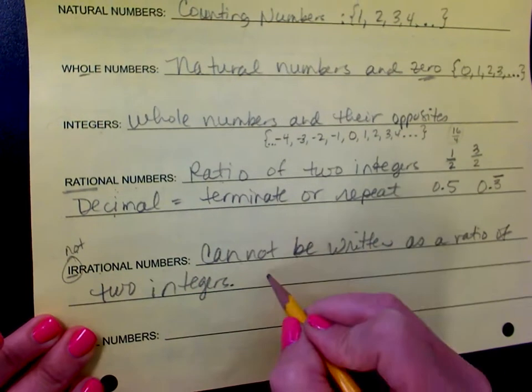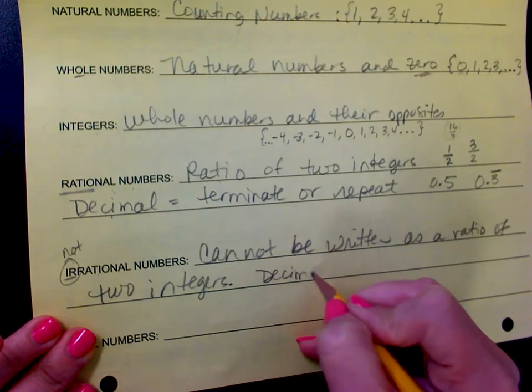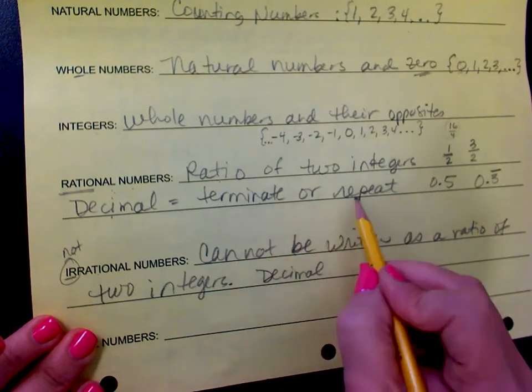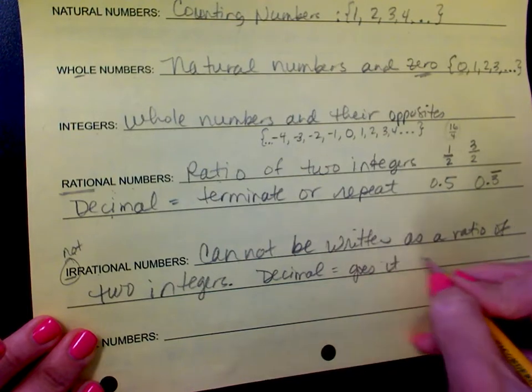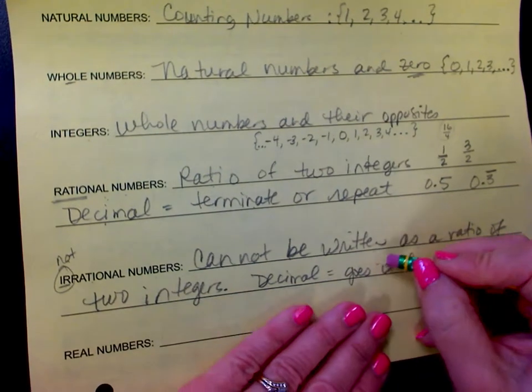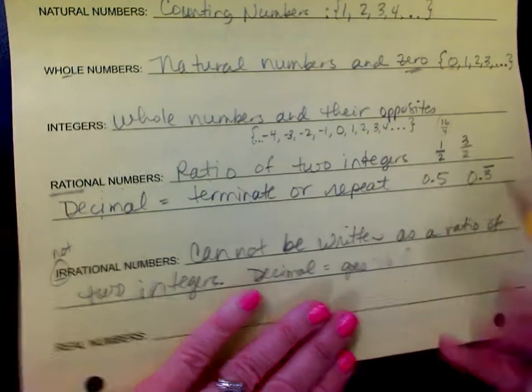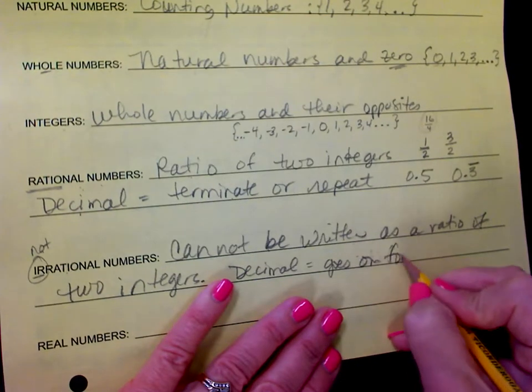And then as a decimal, it doesn't terminate or repeat. It goes on forever.